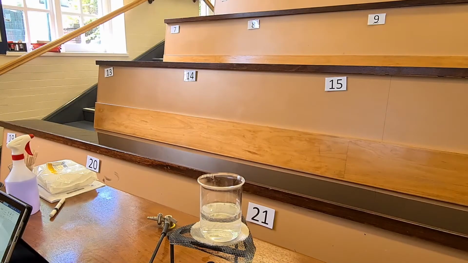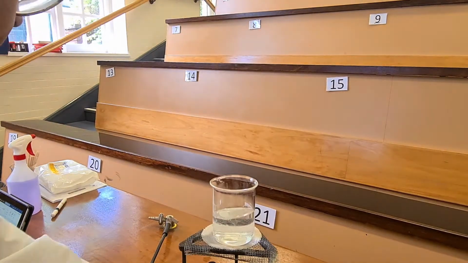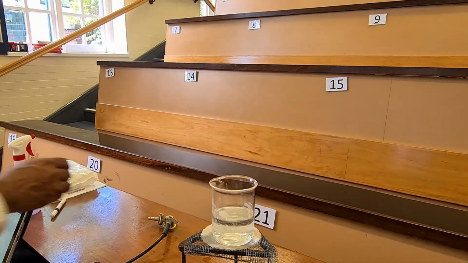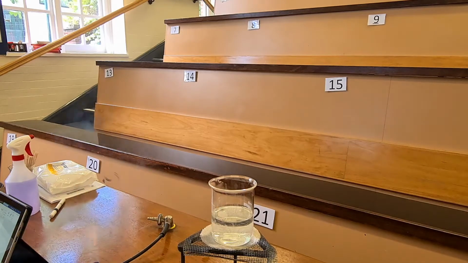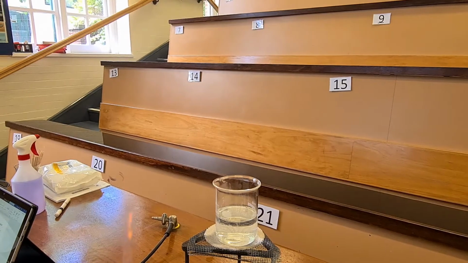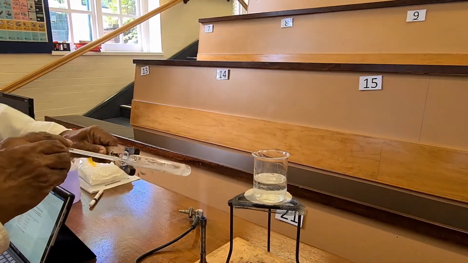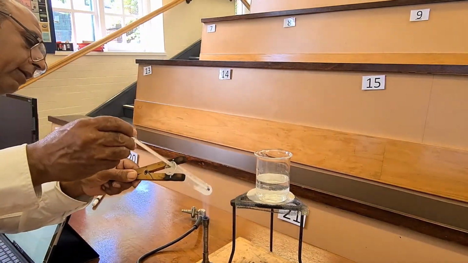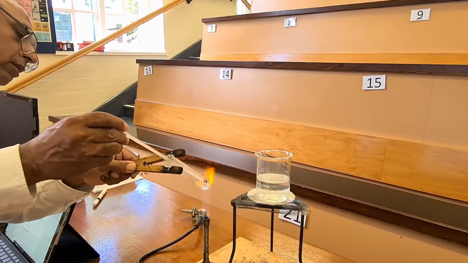Just to speed things along, I'm going to do something that's not so standard. I'm going to heat it directly, to get it to dissolve. Can you see? Heating it directly. Hope you can see. Right, okay. So that's a Bunsen burner. Heat it directly to get it to dissolve.